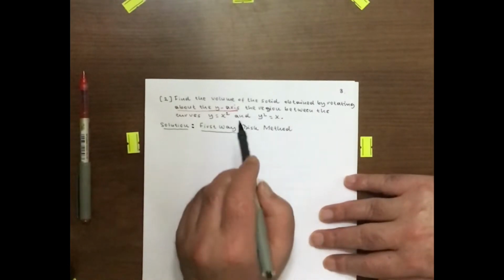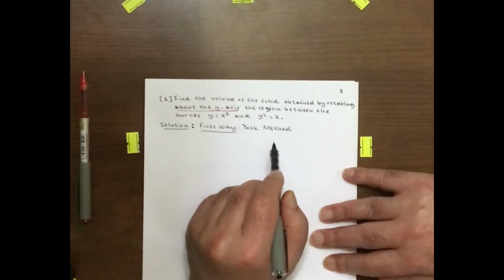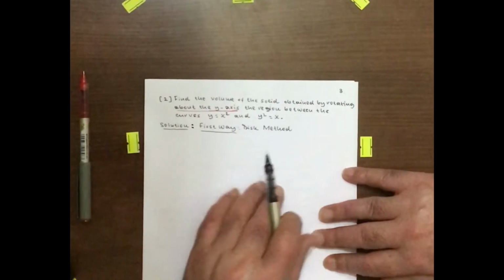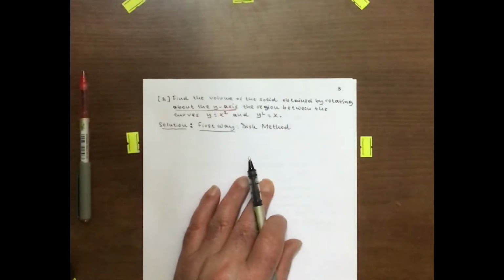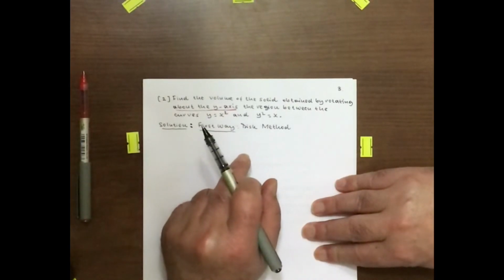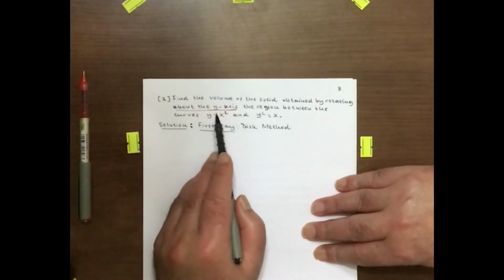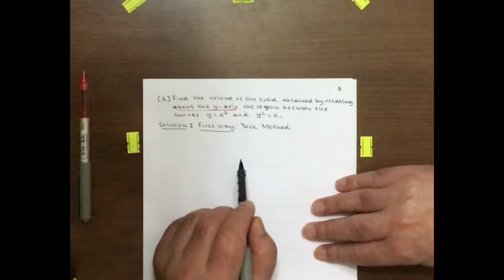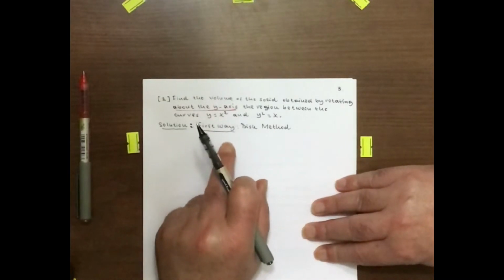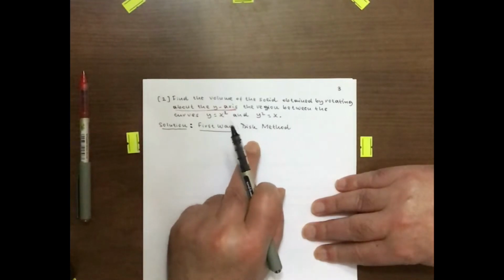As you can see, we don't have the limits of integration, we have just two functions and the axis of rotation, which is the y-axis. That's all. I think we can use these two methods together.